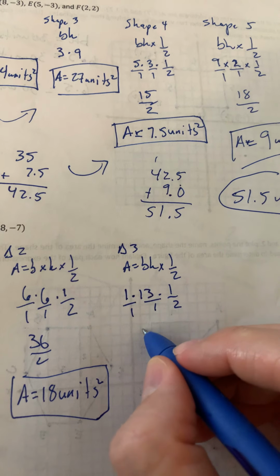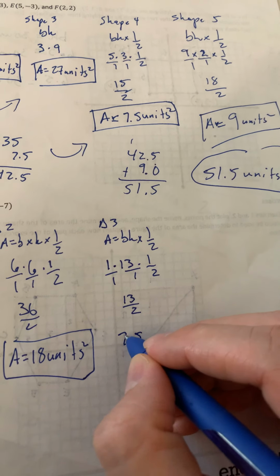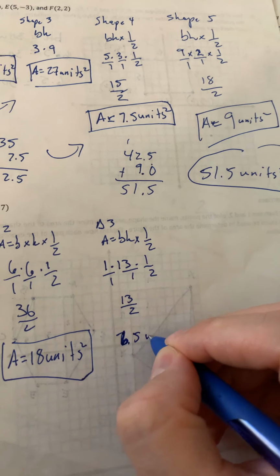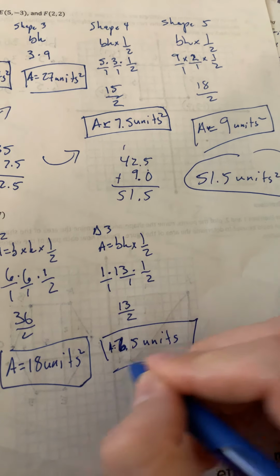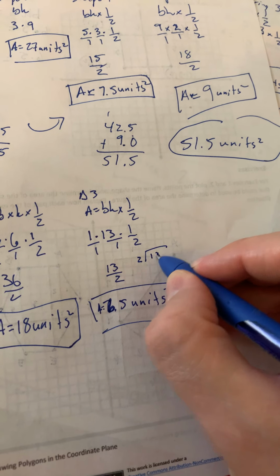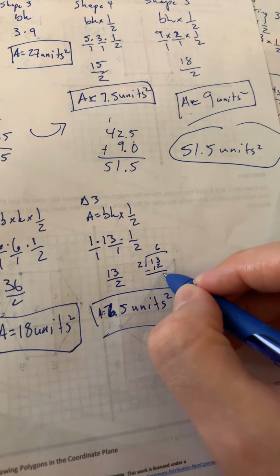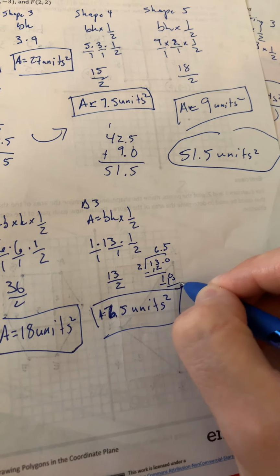So base times height is 13, divided by 2. That's 6.5 units squared. Where did I get the 6.5? I got it right there.